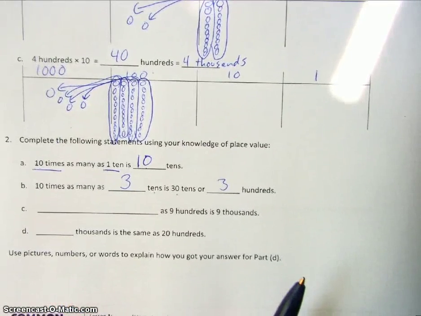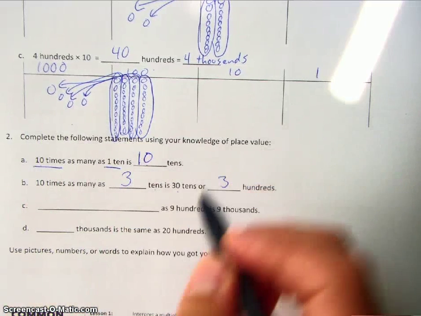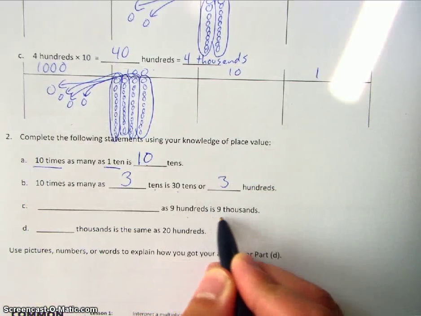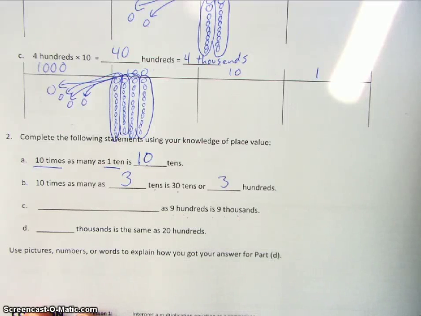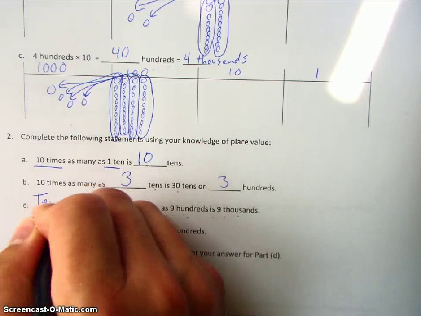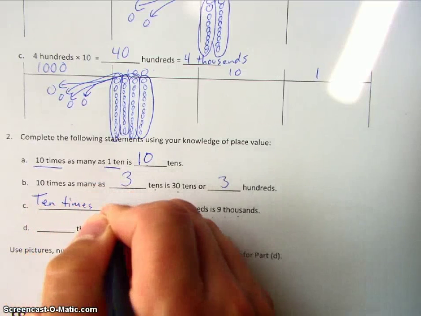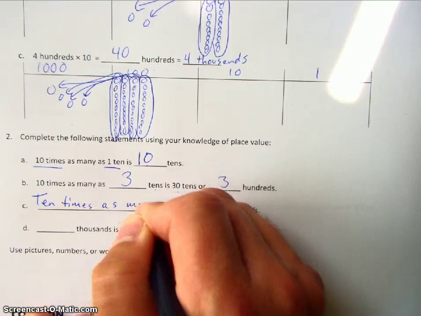Okay, so next we have blank as 900s is 9,000. So if we're going from the hundreds place to the thousands place, what we're doing is we're multiplying by 10. So we're going to say 10 times as many.